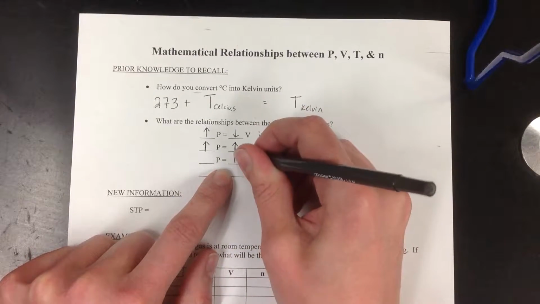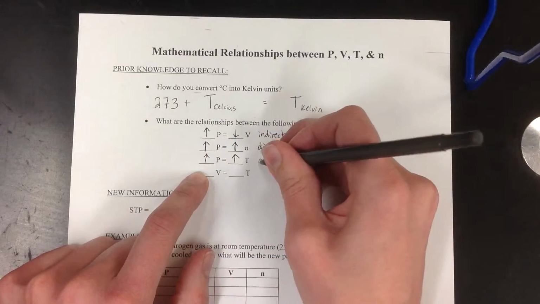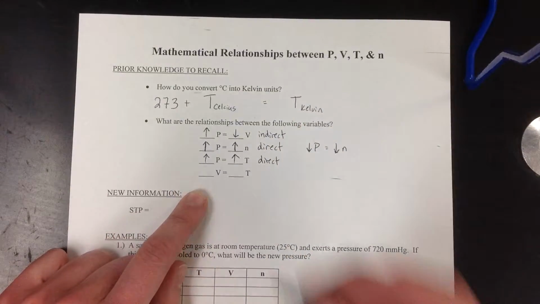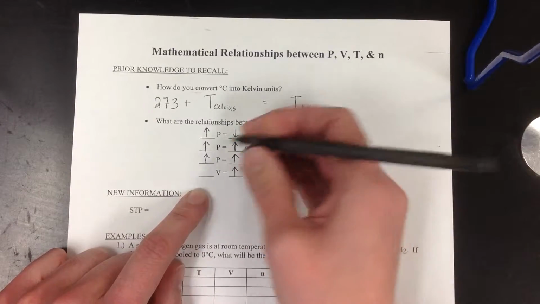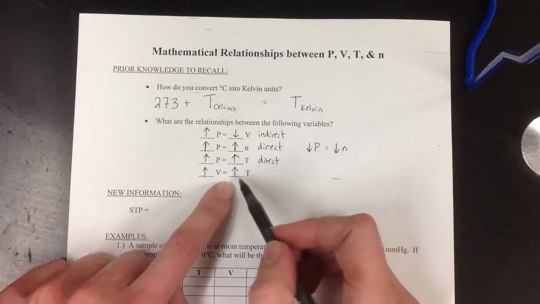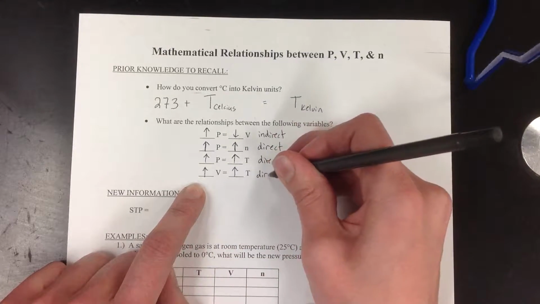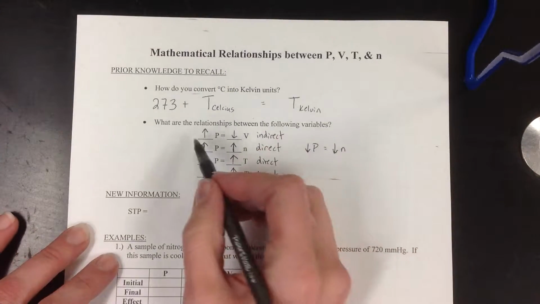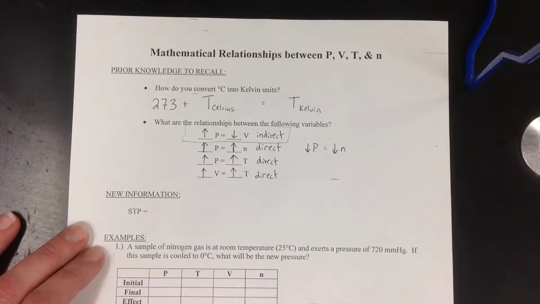With our temperature, if we increased our temperature, then we had an increase in our pressure. This is another direct relationship. And with our temperature and our volume, we didn't discover this directly, but if we increase our temperature, then our volume increases. And again, vice versa, if we were to draw the arrows in opposite directions, it would mean the same thing. The main point is that these are direct relationships and that your arrows are going in the same direction. This is your only indirect relationship, and that's between pressure and volume.